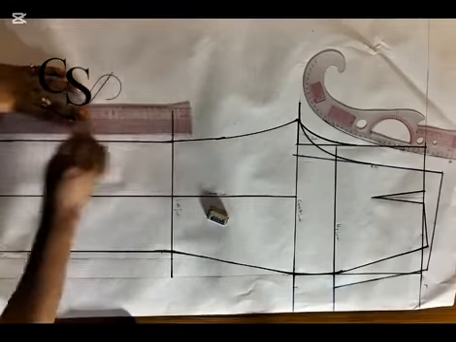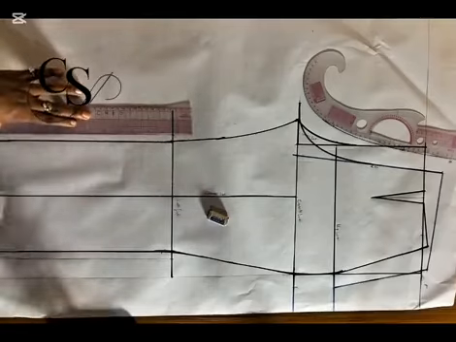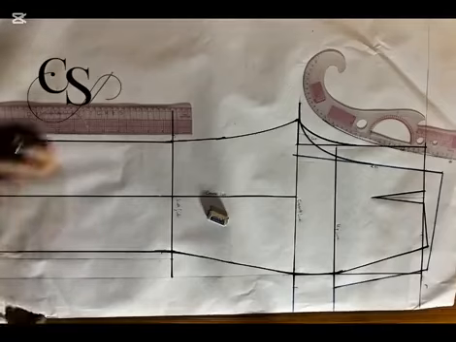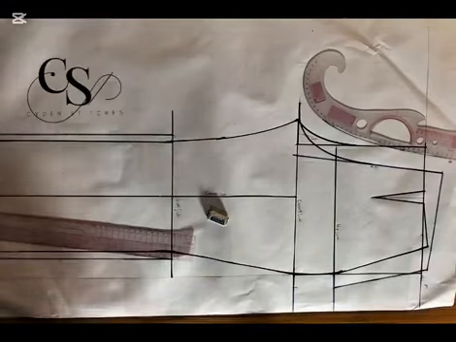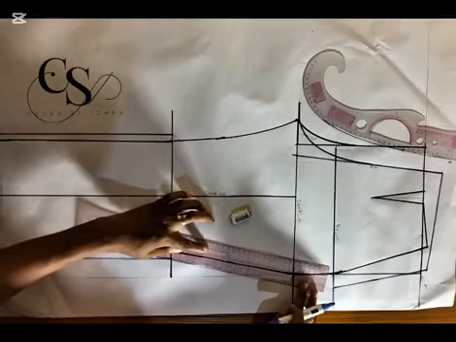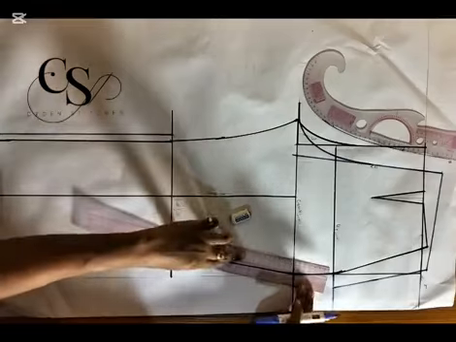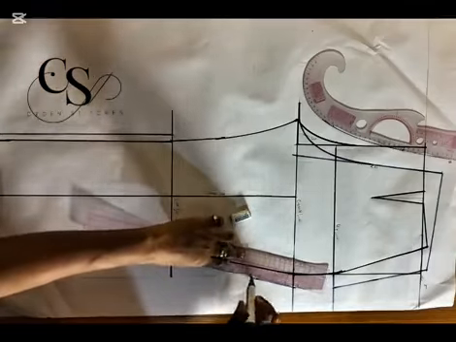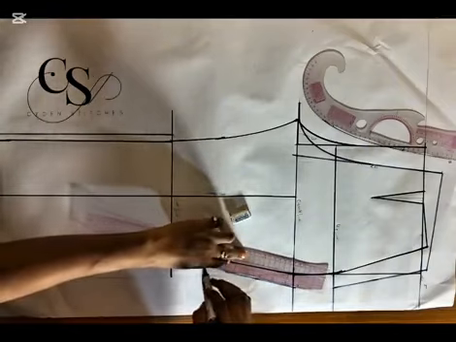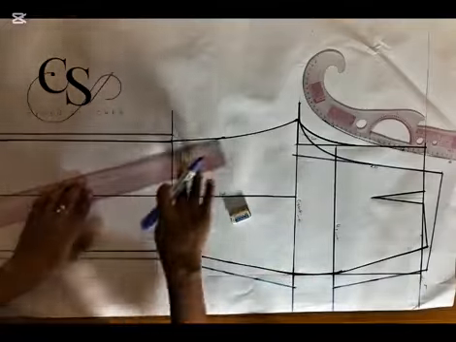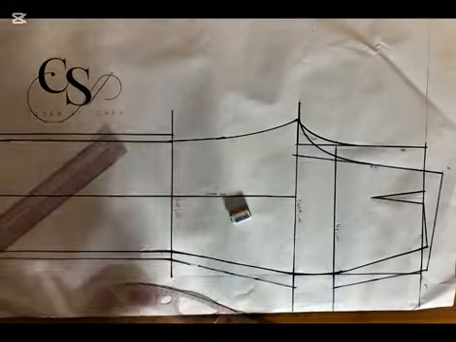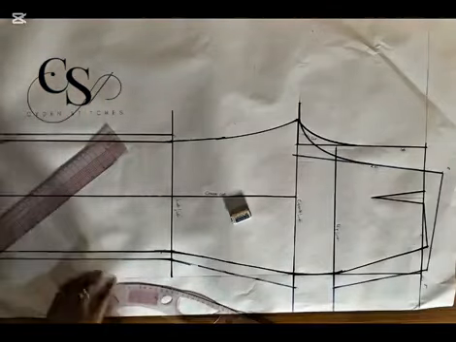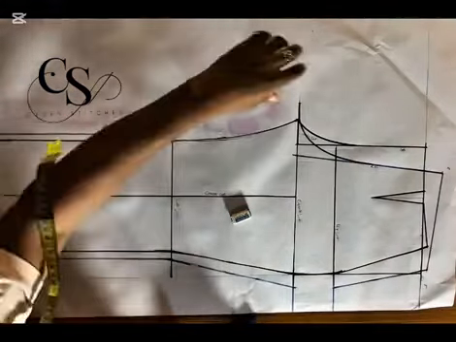So I'll come with my marker and then connect this to the hem. Then next I will connect from this point to this point. Then what you do, you blend up this sharp point using your curve for a smooth transition. Then for this crotch side, you come with your curve.